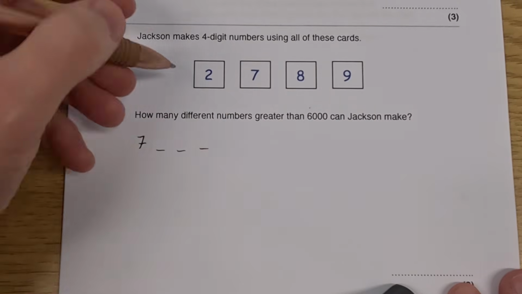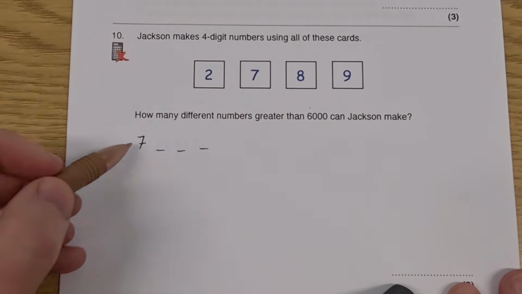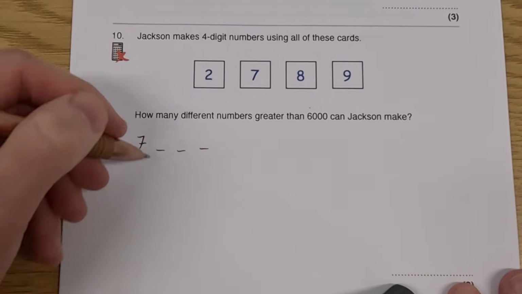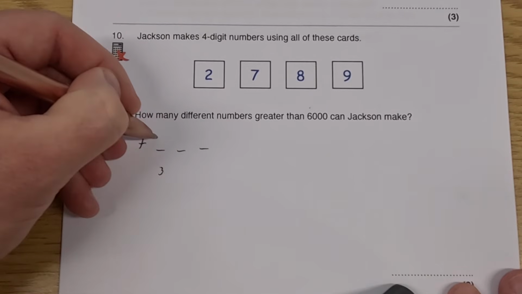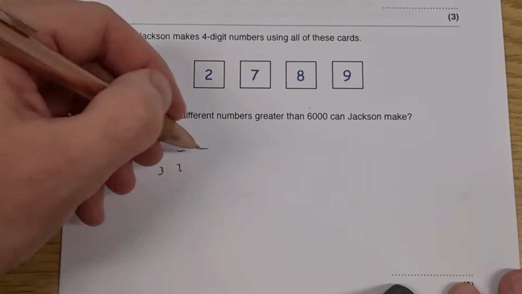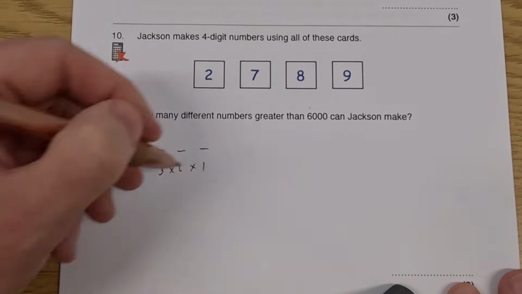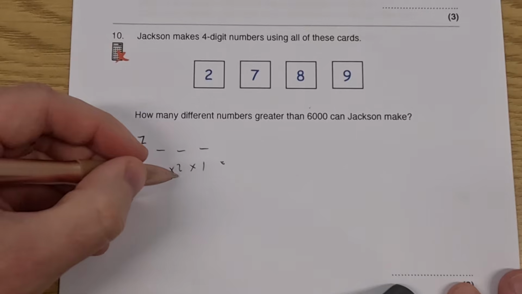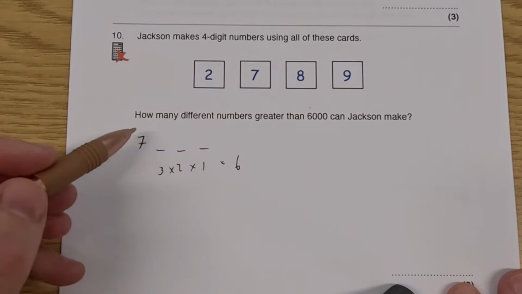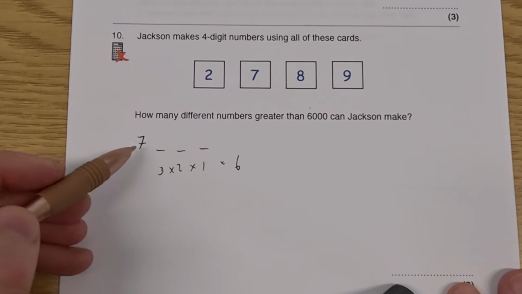And another way to look at it is, well, if we know that it begins with the digit 7, we've got 3 digits left. So that means we'd have 3 options for the second digit. We would have 2 options for the third digit and 1 option for the last digit. So we would do 3 times 2 times 1. And 3 times 2 is equal to 6 times 1 is equal to 6. So that means there's 6 possible numbers that begin with the digit 7.